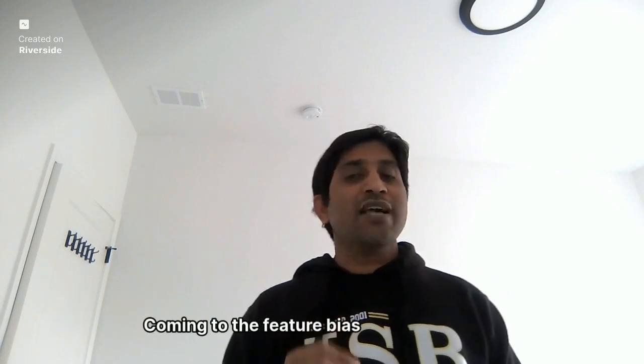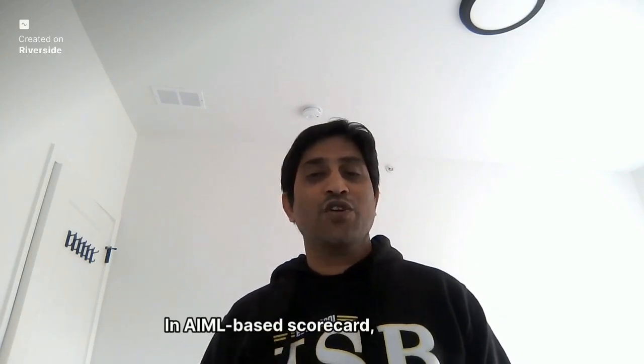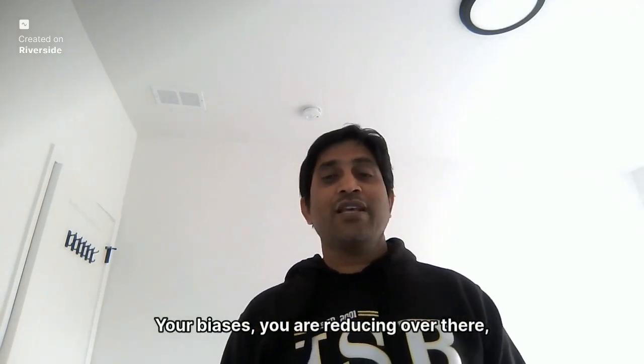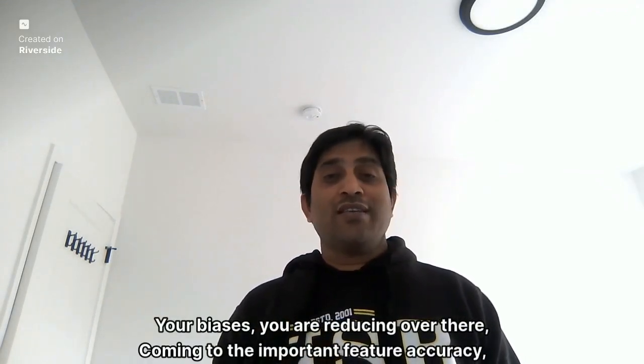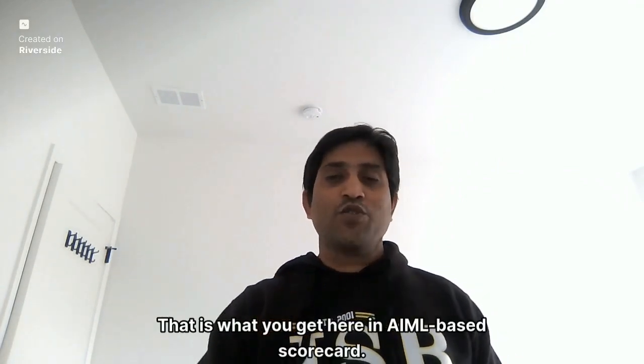Coming to the feature bias and subjectivity, in traditional scorecard, it's high. In AIML based scorecard, it's reduced. You are reducing biases over there, right? Coming to the important feature, accuracy. In traditional scorecard, it's moderate. But what do we need, right? More accuracy. That is what you get here in AIML based scorecard.